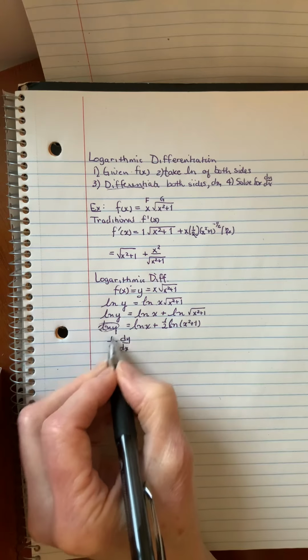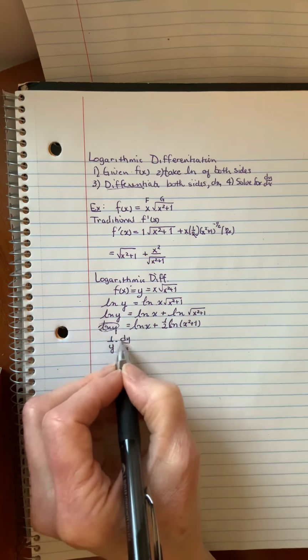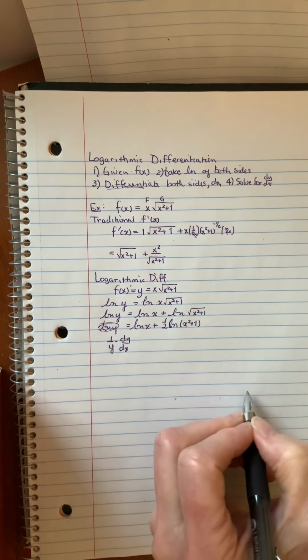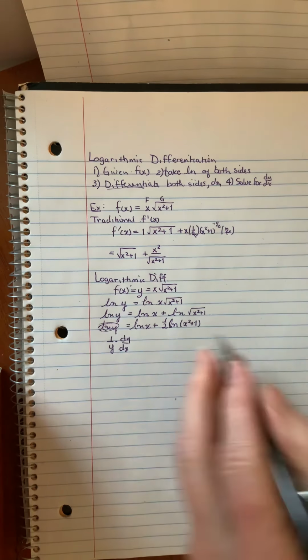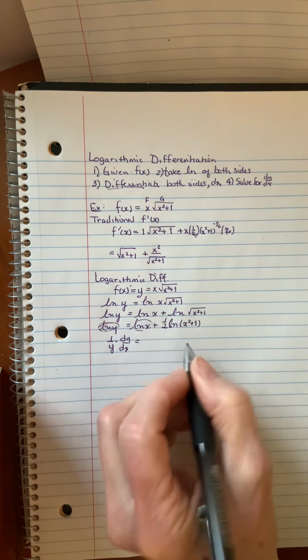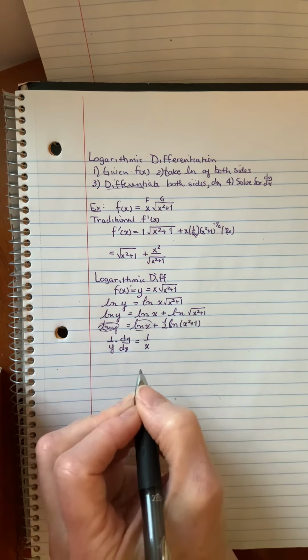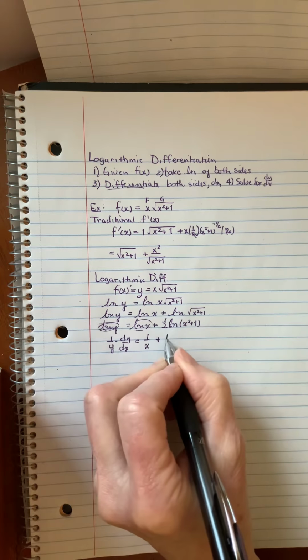So 1 over is the derivative, and then you've got to take the derivative of the inside, and we're differentiating with respect to x, dx. So that's the challenging part. What's the derivative of ln x? It is 1 over x. That part's easy.